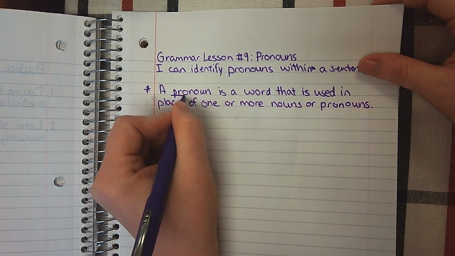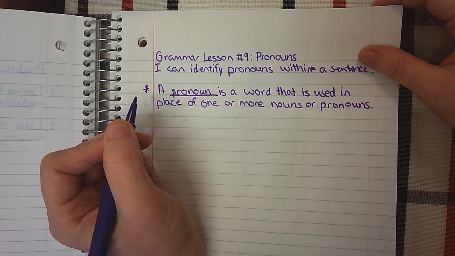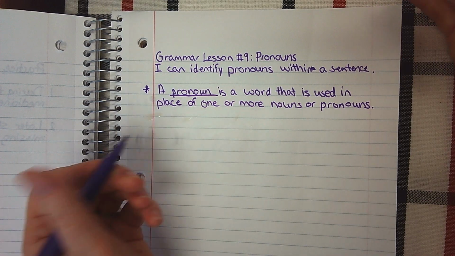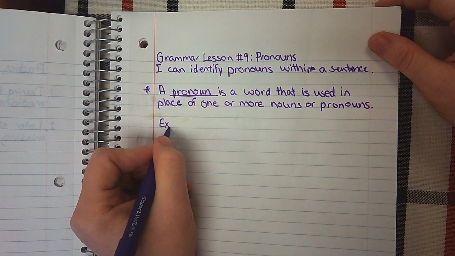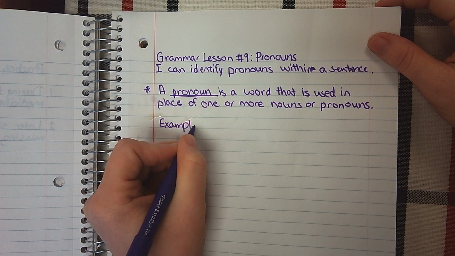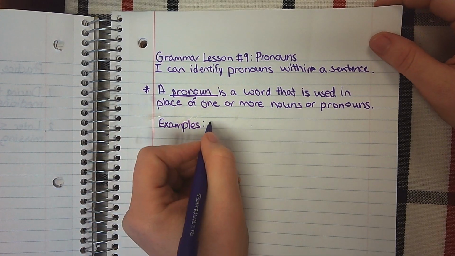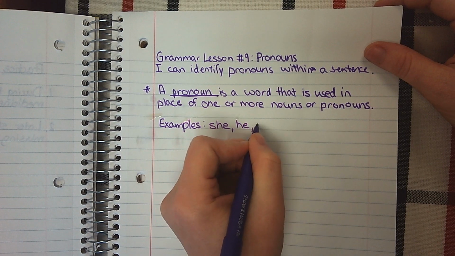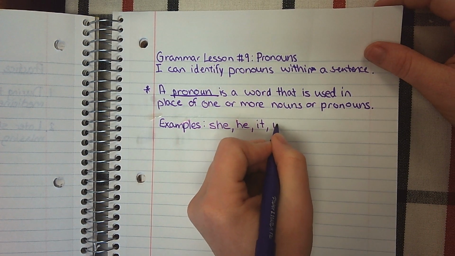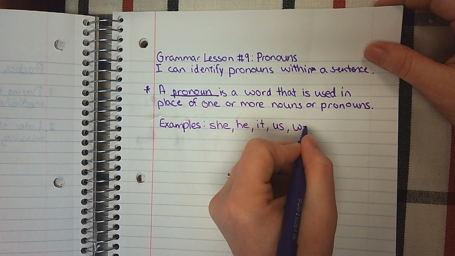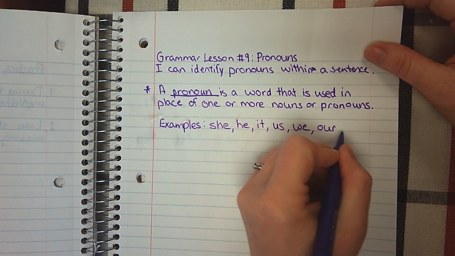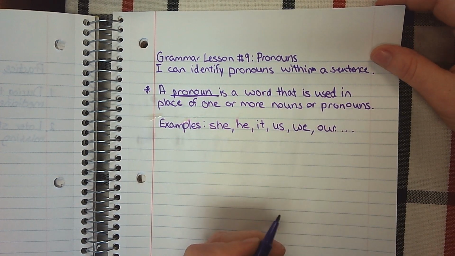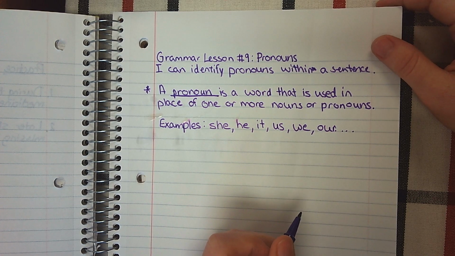Okay, underline the word pronoun. All right, here are some examples of different pronouns. So examples would be words like she, he, it, us, we, our, and so on. You can go over a list of those in class tomorrow.